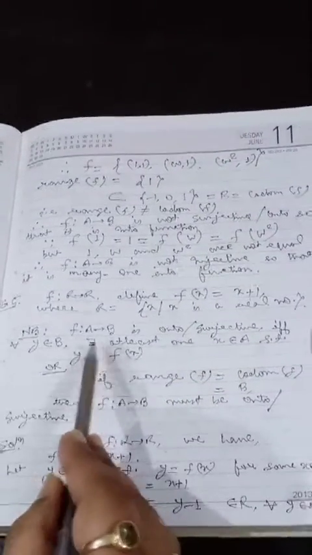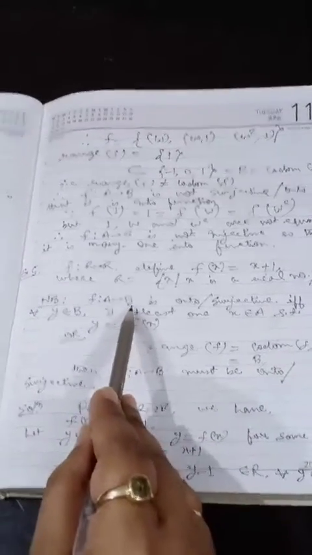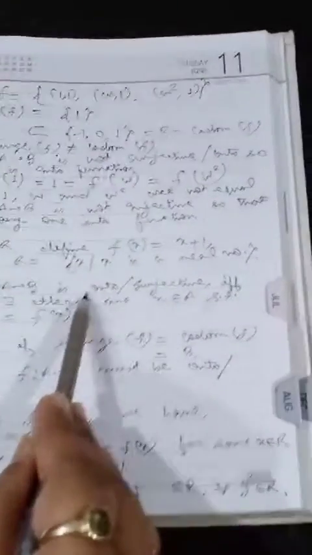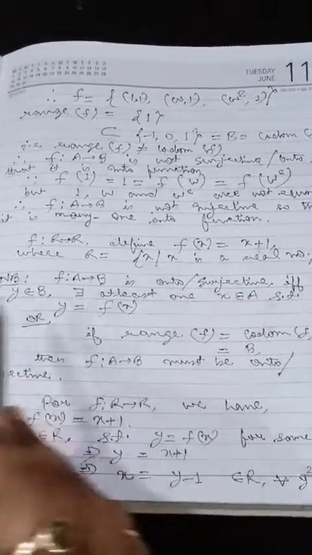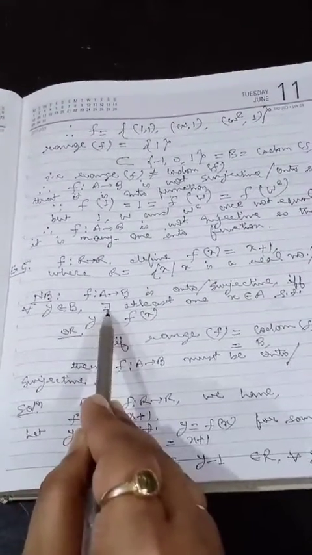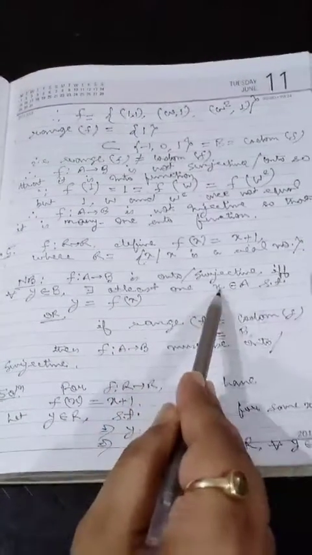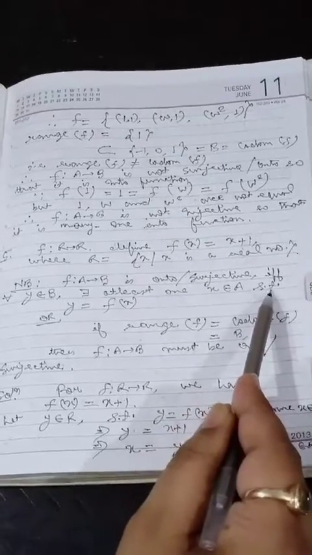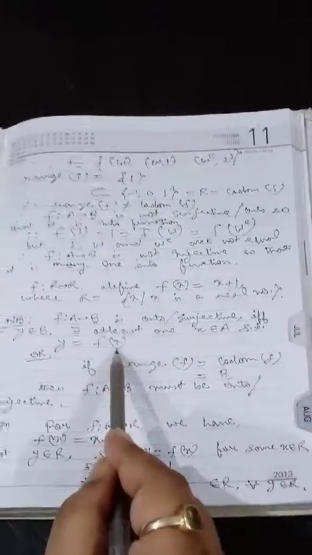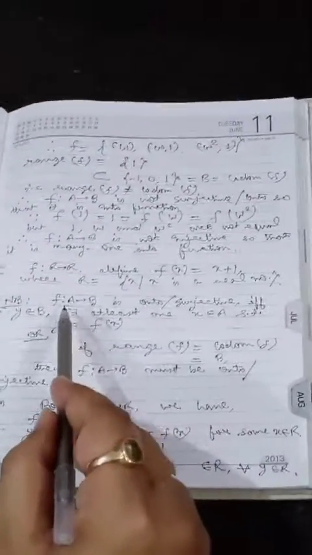For that, here there is one rule. You can understand it properly. Here that rule is that if a function f from A to B is onto, then for all y belonging to capital B, there exists (this is the symbol of there exists) at least one x belonging to capital A such that y = f(x). Again, I repeat, it is a very abstract concept.